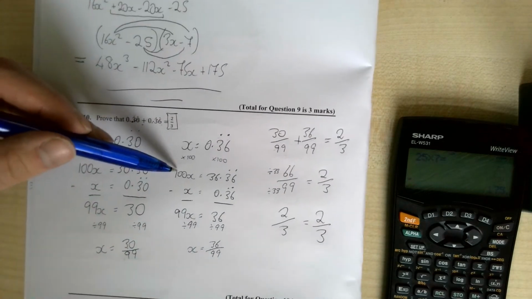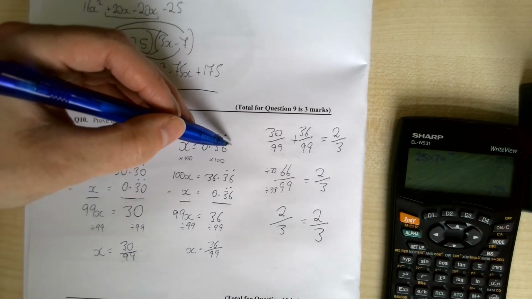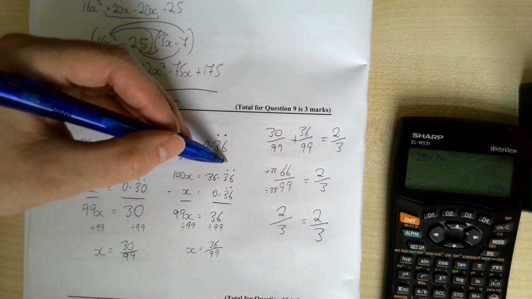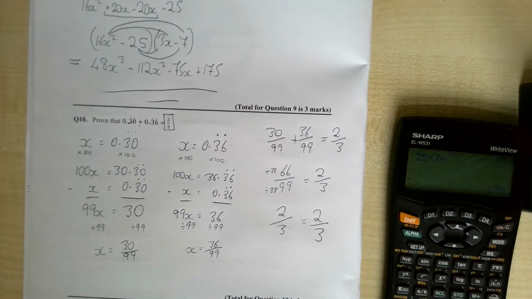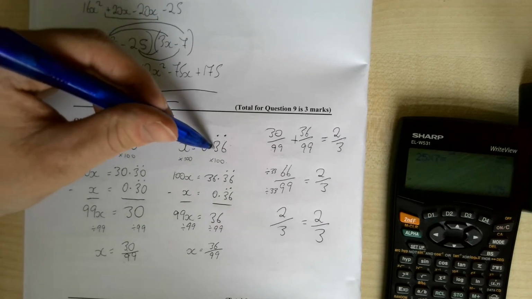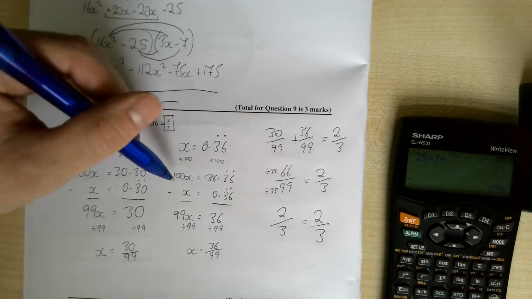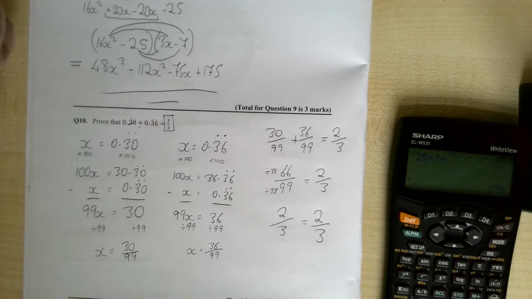On this one over here, it's about multiplying by whatever you need to, okay? If I had an extra digit here that's recurring, I'd multiply it by 1,000, because I need to get 3 digits onto the other side of that decimal point. So whatever it is you need to multiply by to get all the digits onto one side, that is what you need to do.